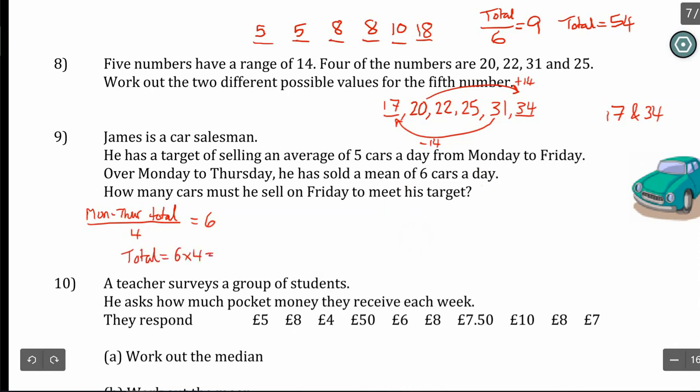24. So he's already sold 24 cars. If he wants to sell on average 5 cars a day from Monday to Friday, then that means that the new total, I'll just put in brackets Monday to Friday, divided by 5 gives a mean average of 5.